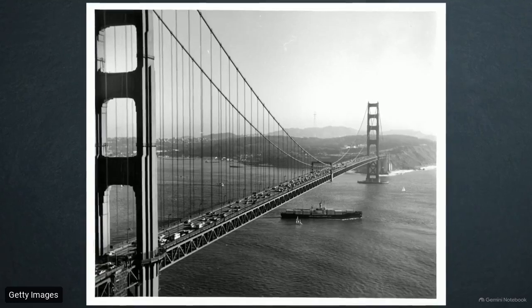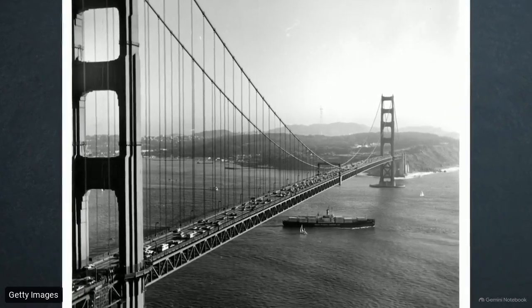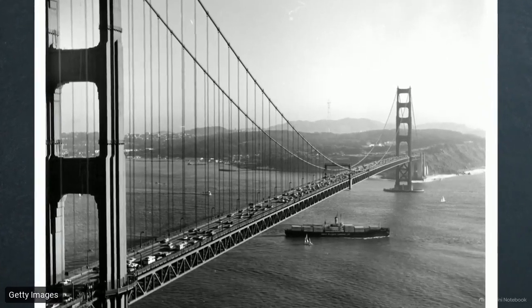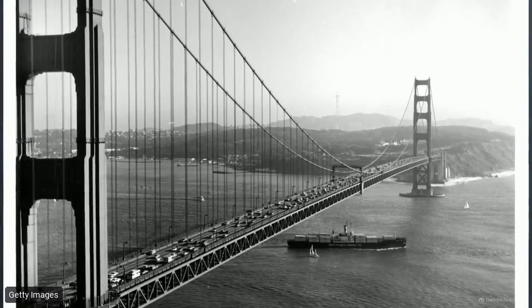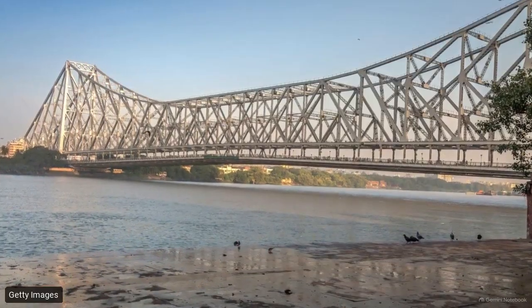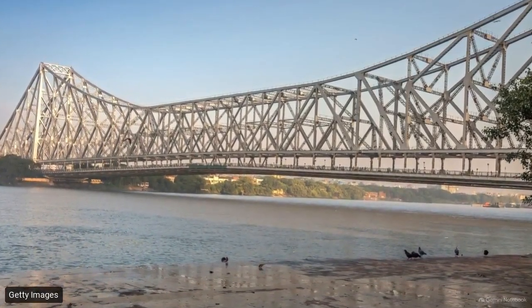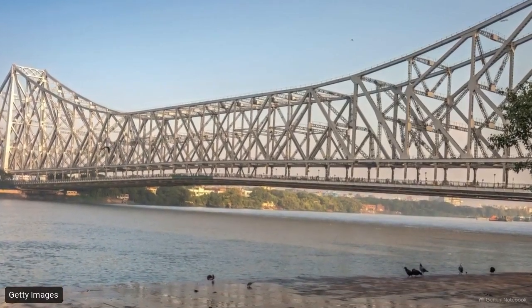We find identical geometric constraints scaling up to massive infrastructure. The main supporting cables of a suspension bridge, bearing millions of tons of steel and concrete, hang in that exact same parabolic shape. Even in complex cantilever structures like the Howrah Bridge, the distribution of load forces relies entirely on strict geometric frameworks to remain stable.